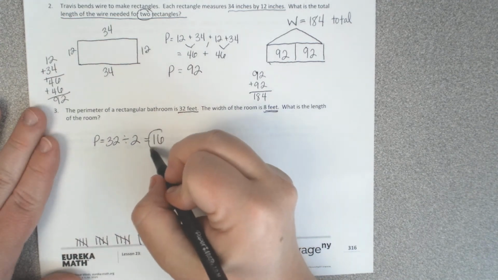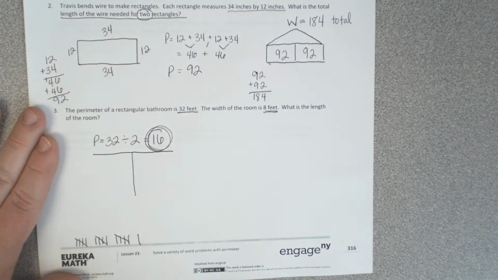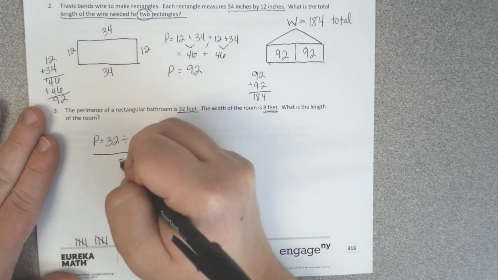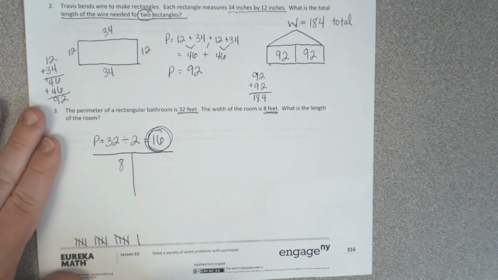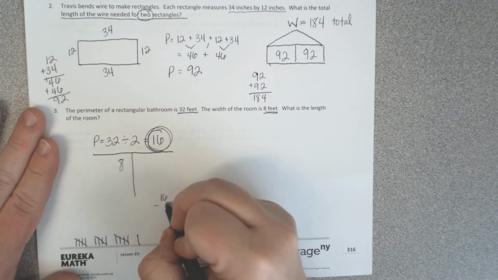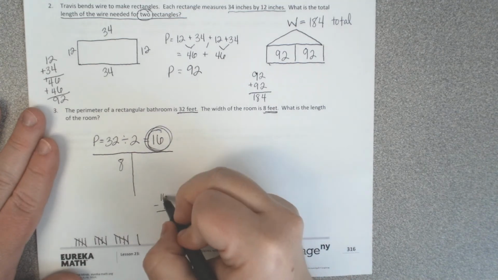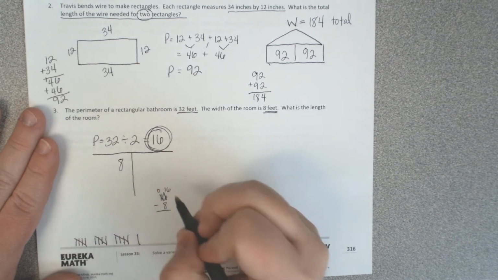So I need to find two numbers that equal 16, and one of them has to be 8. Well, 8 plus what equals 16? Even if you don't know this, you could do a little subtraction. You could say 16 minus 8. You've got to take away, so this 6 becomes 16.